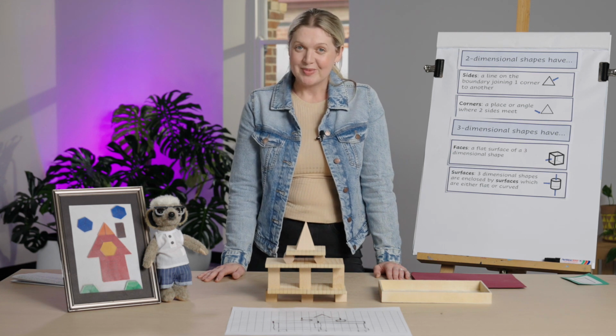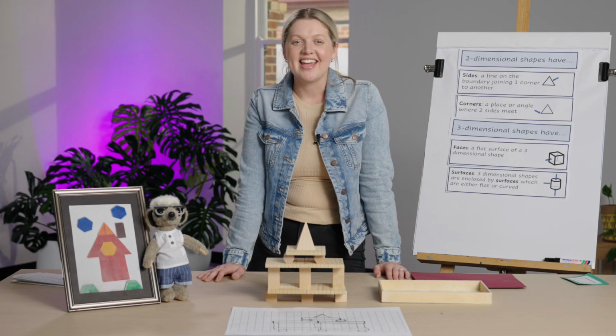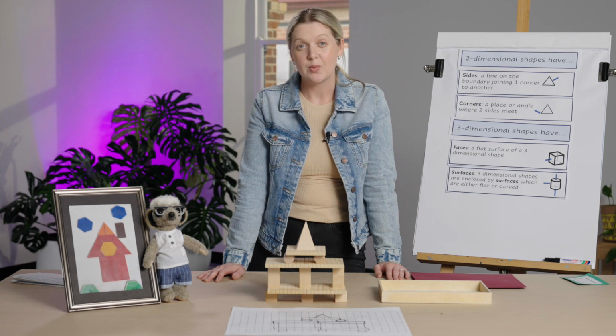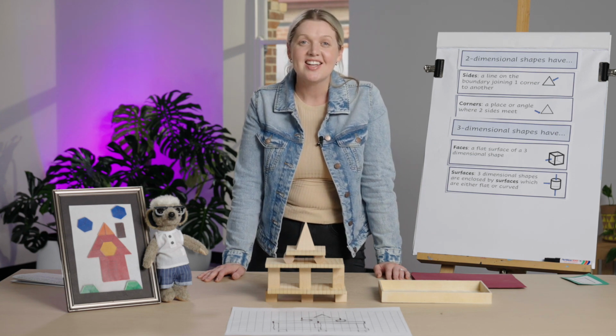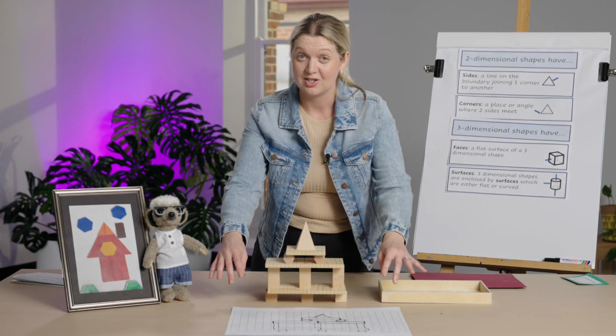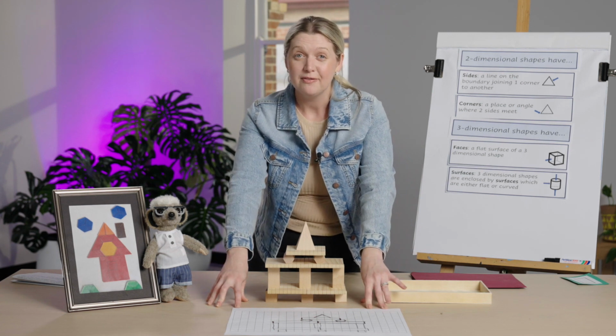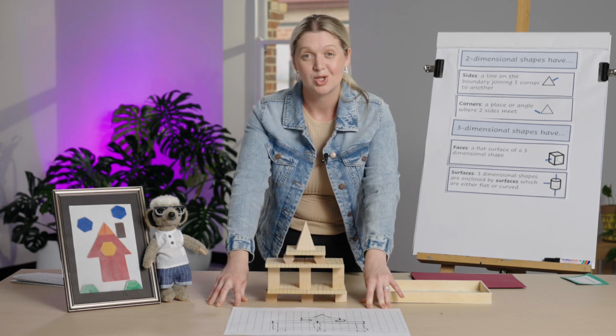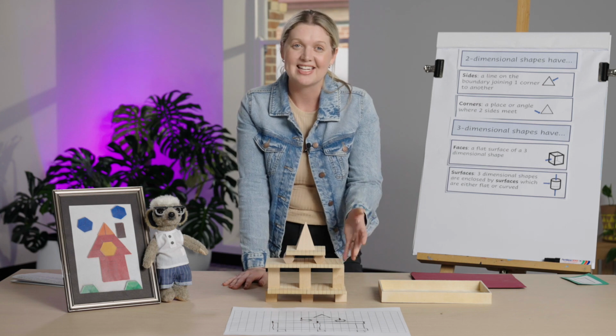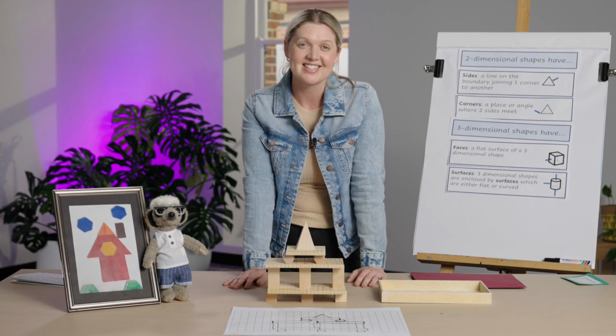Now your home task is to design a cubby house or a tree house for one of your toys. I'd like you to make a plan using two-dimensional shapes. Now if you have some blocks or Duplo or something at home, you might like to make a model of your cubby house as well.